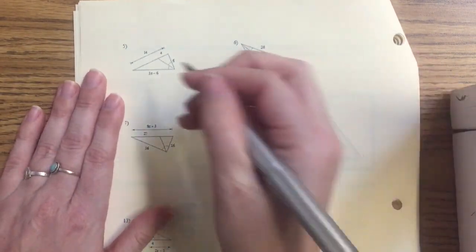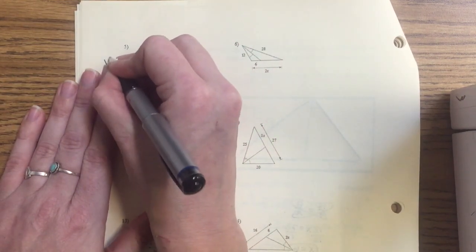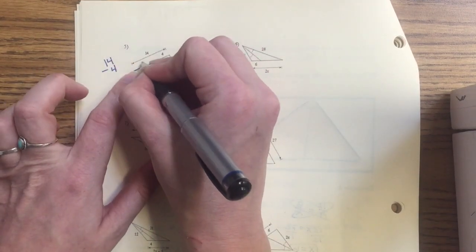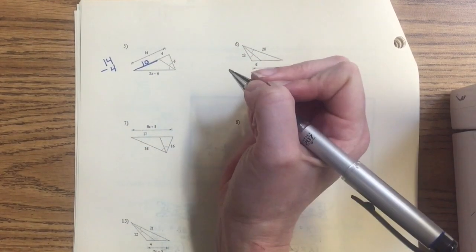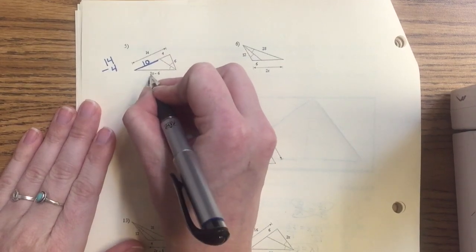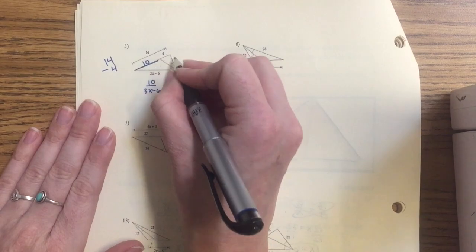On number 5, I have a piece that's missing. I have to find it. To get this piece, I would do 14 minus the 4 to find that this piece is 10. Now I can set up my proportion. 10 over 3x minus 6 is equal to 4 over 6.